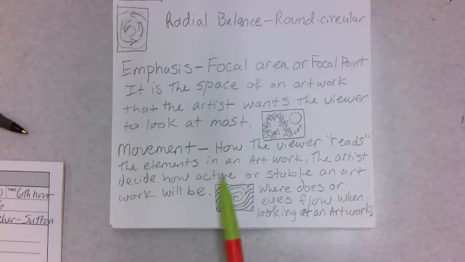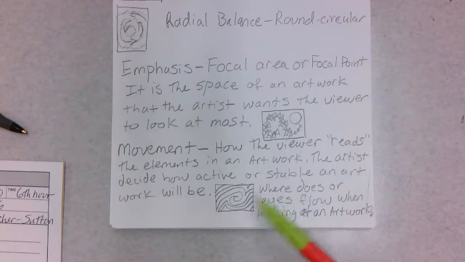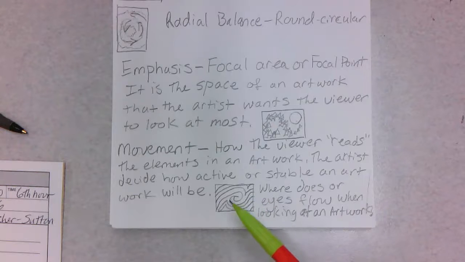Movement. How the viewer reads the elements in an artwork. The artist will decide how active or stable an artwork will be. So for instance, this little design is very wavy, lots of curvy lines, so it brings our eye through. So it's not about creating an illusion of physical movement, it's how does our eye look through the piece. So where does our eye flow when looking at an artwork?